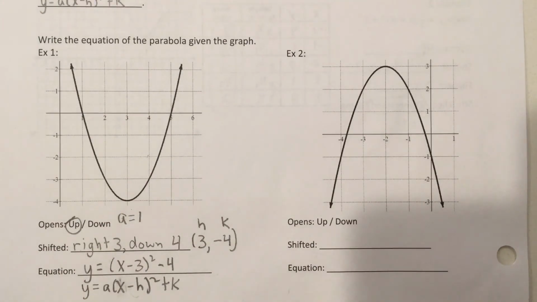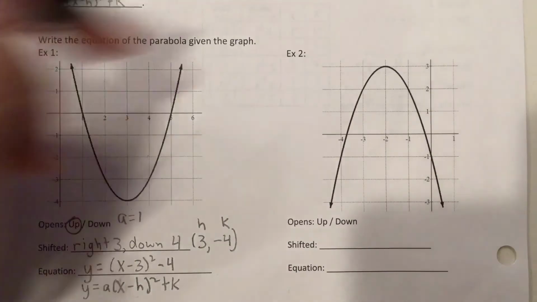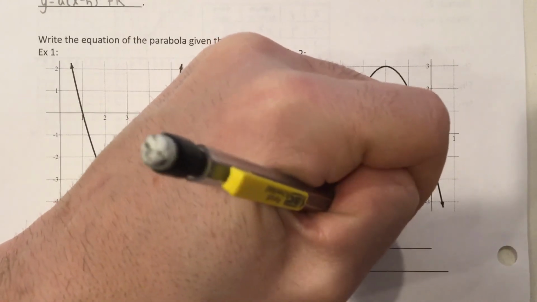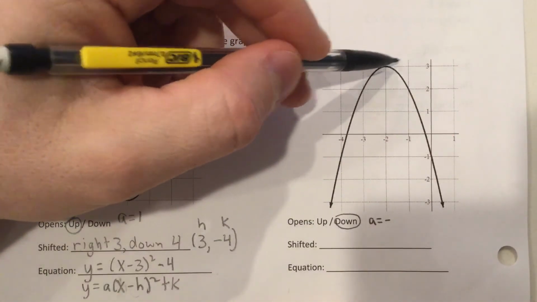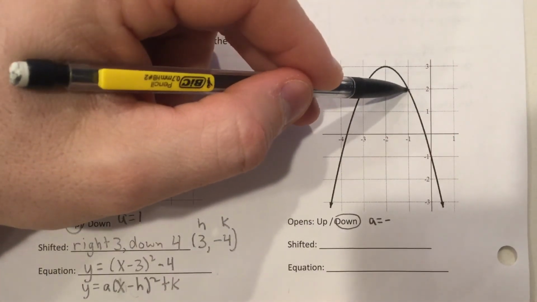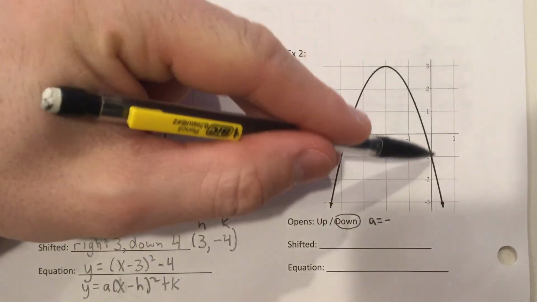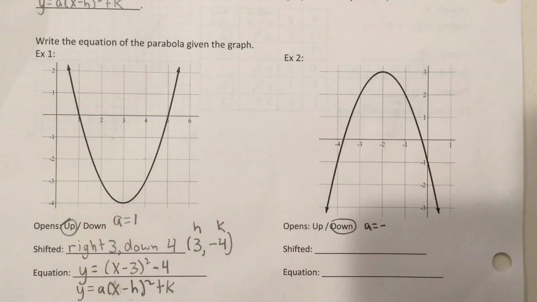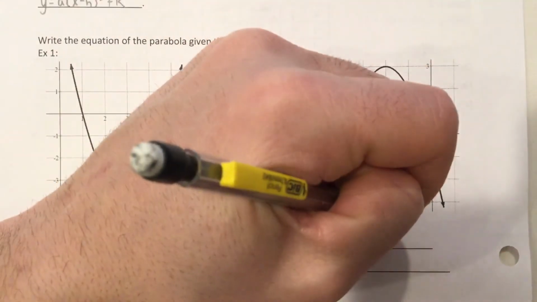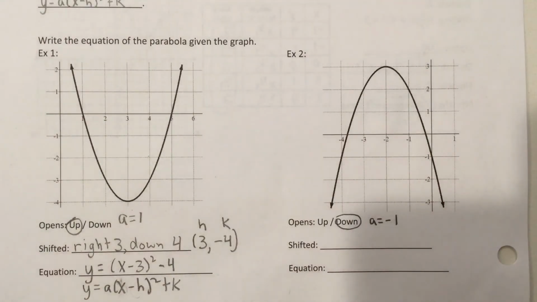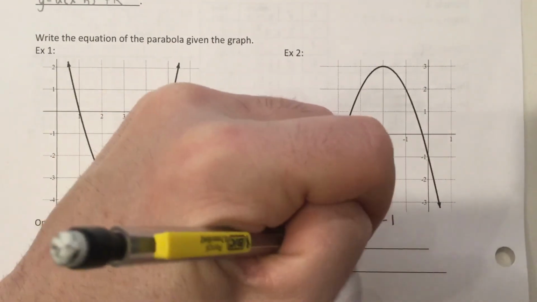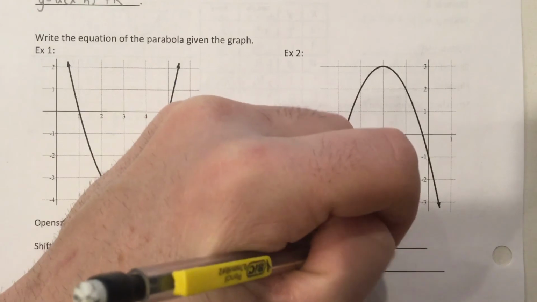All right, example 2. It is going to be opening downward. So that means our a is negative. And if you notice, we're going right 1 and down 1, and right 2 and down 4. So that means it follows the same pattern as the parent, just going down instead of up. So a is negative 1. We are shifted to the left 2 and up 3.